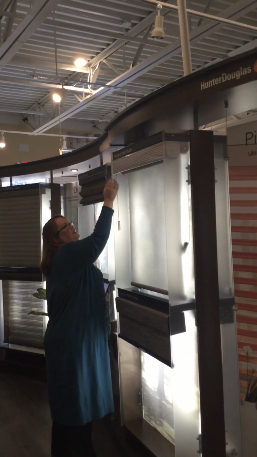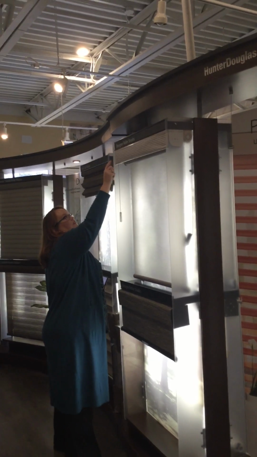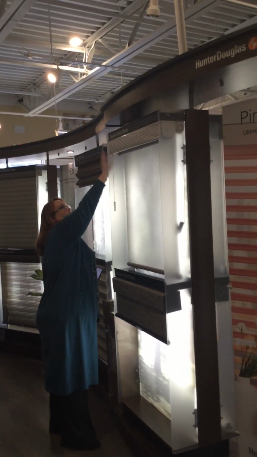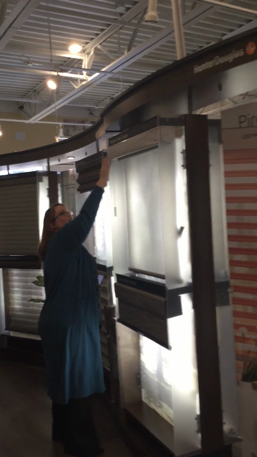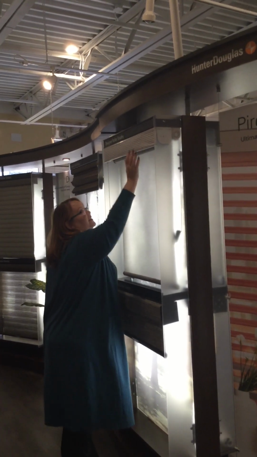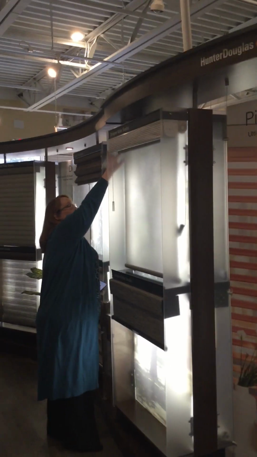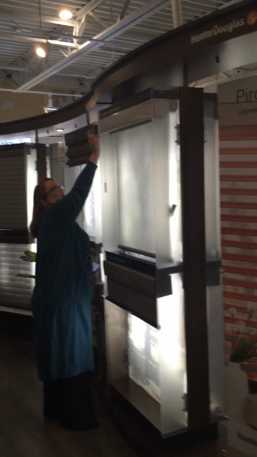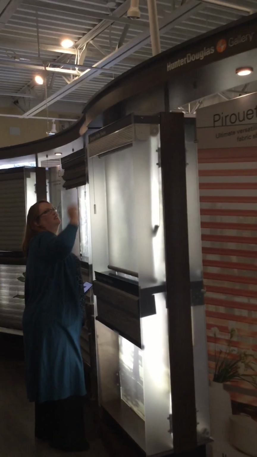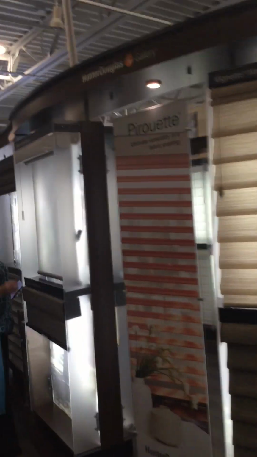This would generally be set into your window like this, and if you have enough depth, it's completely recessed, and it fits really nicely at the top. But they have to have a good deep window well for that, so a lot of times it'll stick out like this. You'll have it semi-recessed, and this would be a little more prominent to the home. And this is a cordless roller.